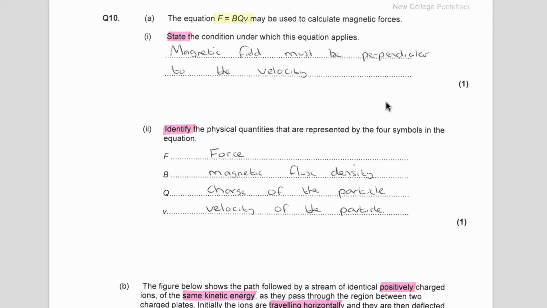Okay, so this is question 10 of the magnetic fields homework booklet. In question 10, we start off with this equation, F equals BQV, and we're told that you can use that to calculate magnetic forces, which we know. We're simply asked to state the condition under which this equation applies. The only way you can use this equation is if the magnetic field and the velocity are perpendicular to each other. So that's worth 1 mark.